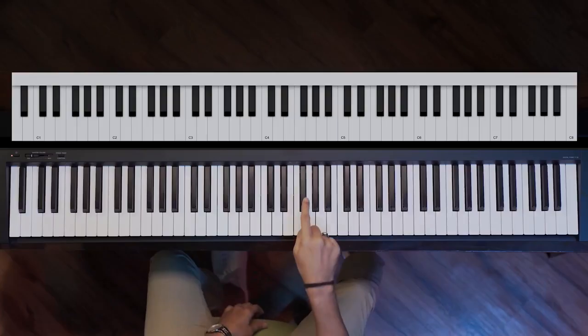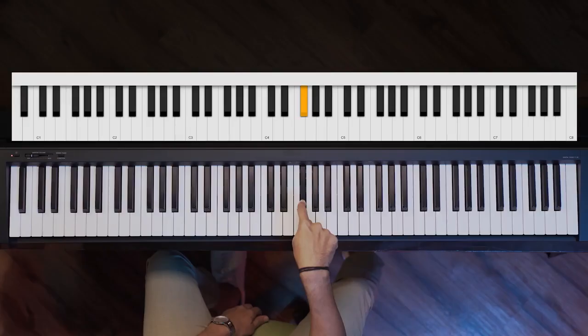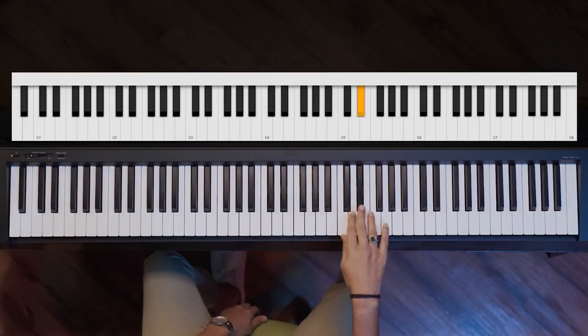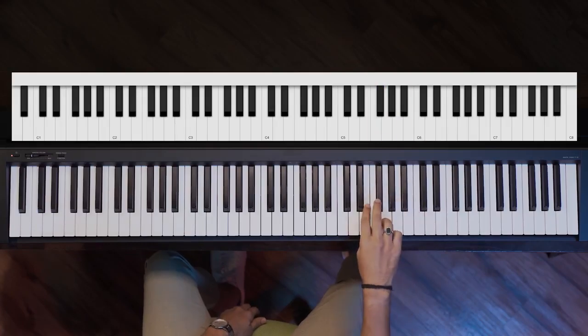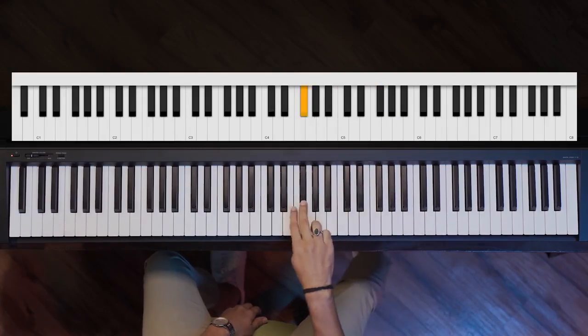When we add one note to it, which is your F sharp, this note, we sometimes call it a blue note because it comes from your blues scale. So basically you're adding a flat fifth note to make a pentatonic into a six-note scale.